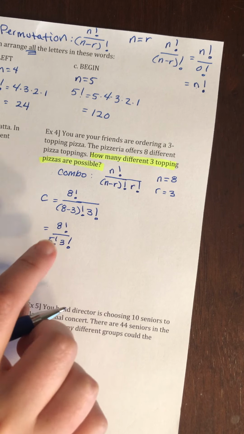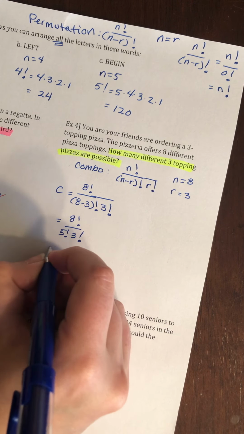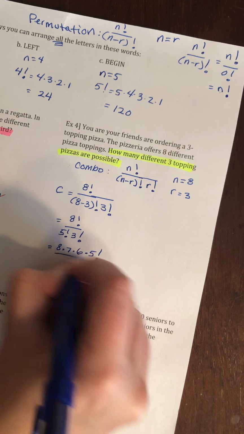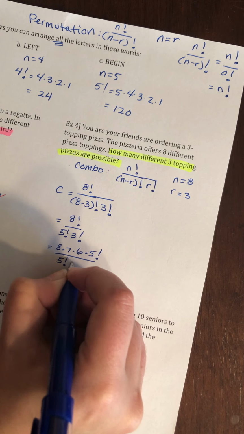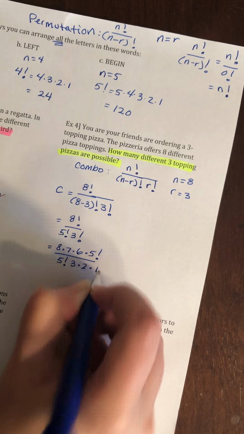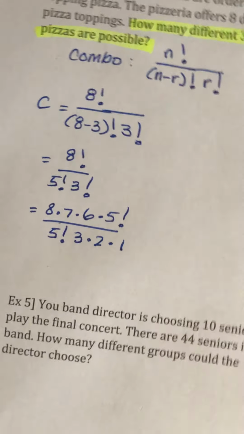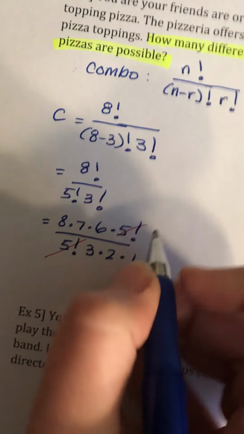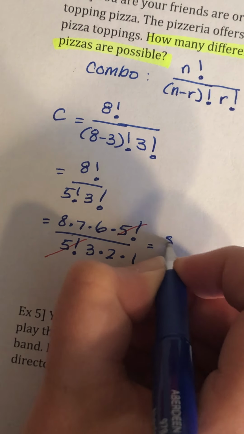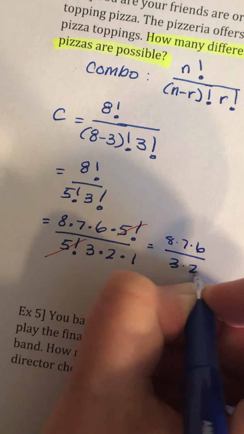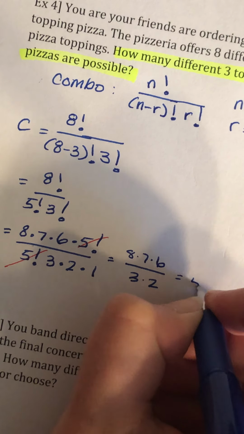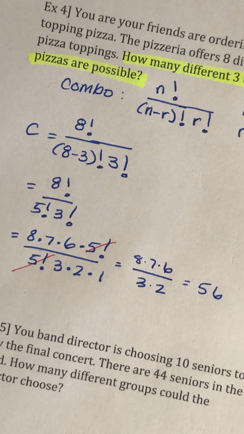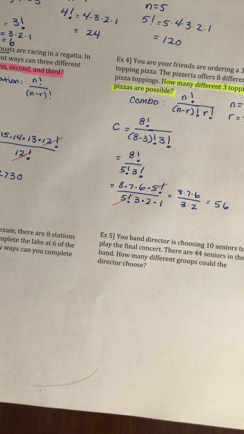You cannot combine these. These are separate things. Do not combine them. So that gives me 8 times 7 times 6 times 5 factorial times 3 times 2 times 1. So I didn't expand out the 5s, I kind of left them. So I get left with 8 times 7 times 6 over 3 times 2 times 1, which is 56. So there's 56 different pizzas you could make. Let's do 2 more examples.